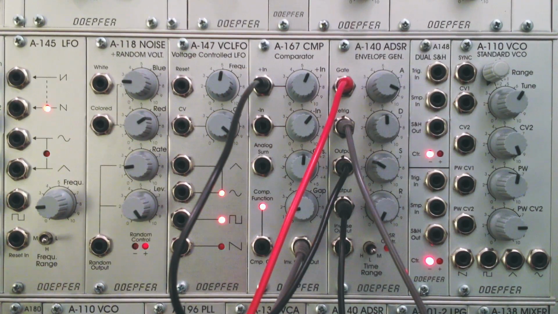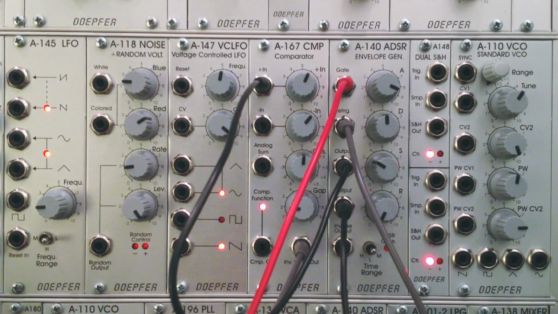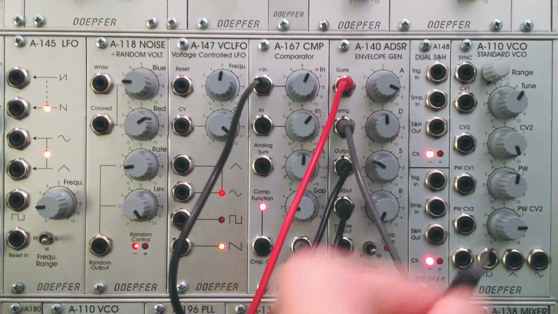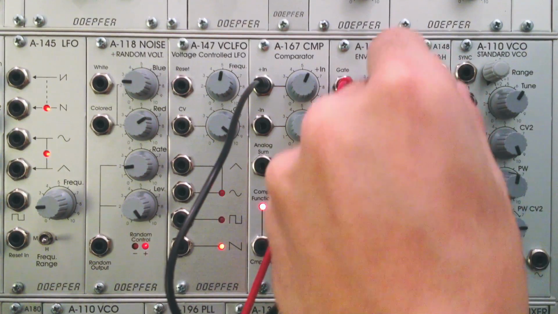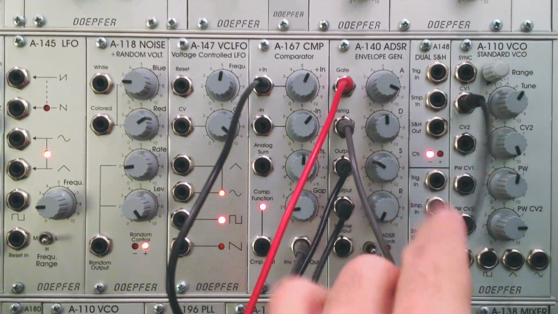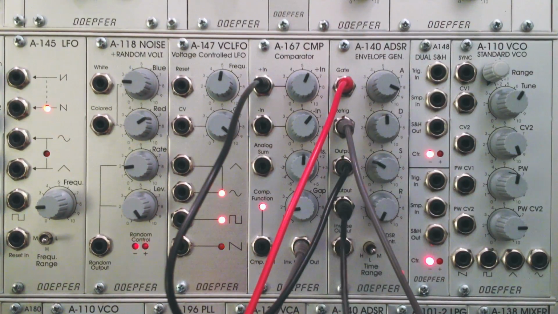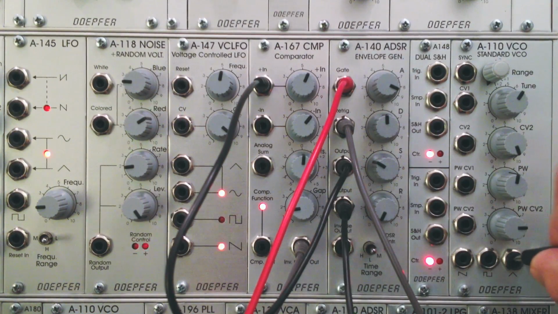So now that we can see that we're triggering, it's time to get our settings where they need to be so we can do the free-running ADSR. Now, I'm going to patch into the pitch over here of our oscillator. But before I do, let me unpatch that so we can hear what our oscillator is going to sound like in the normal position.